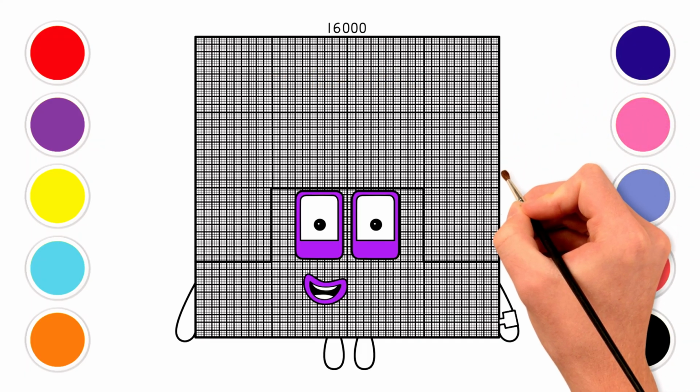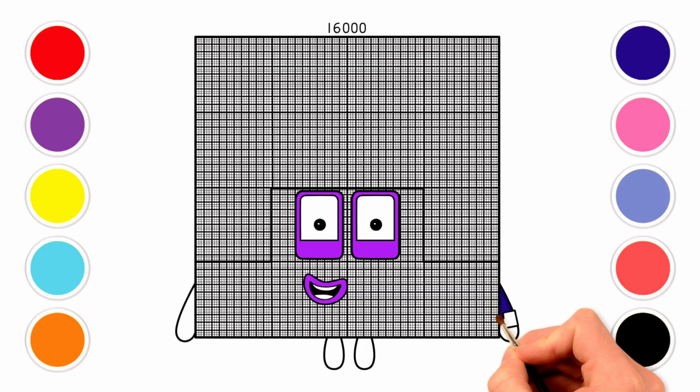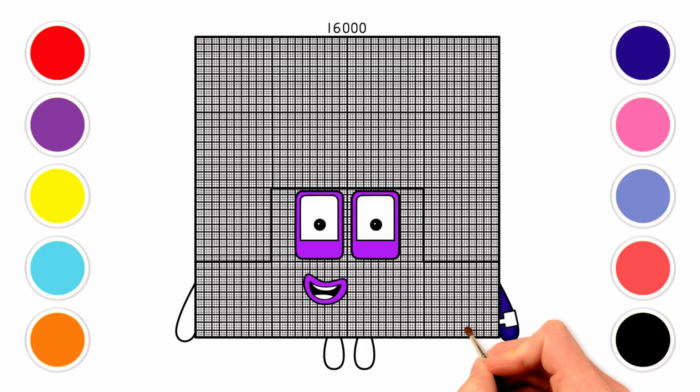Color. Rainbow colors everywhere. Imagine all combined. Drawing complex and love makes every picture look so fine.